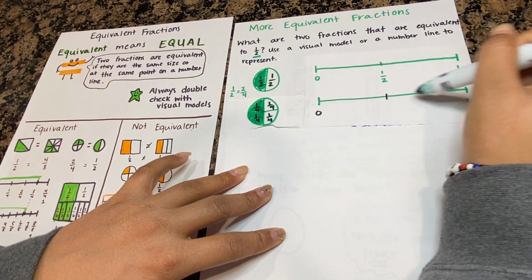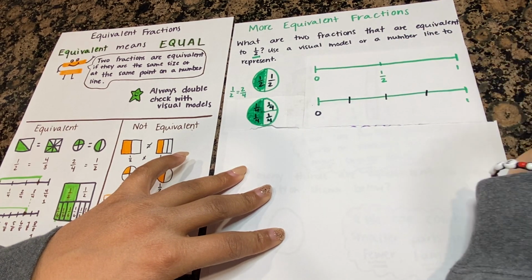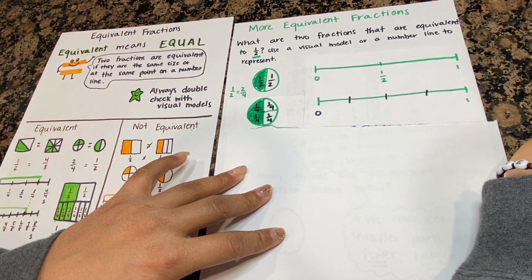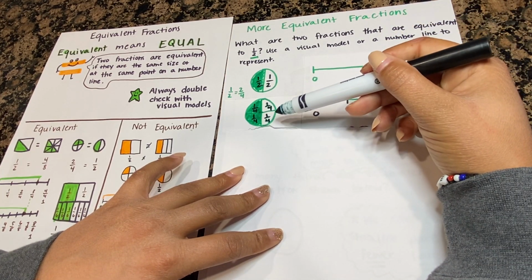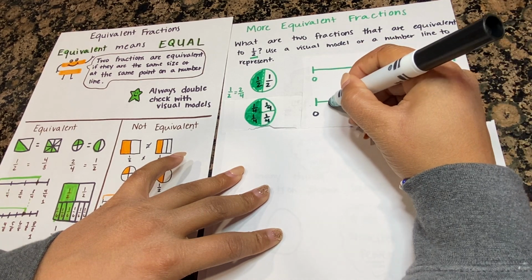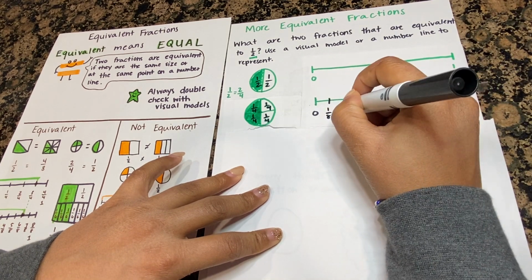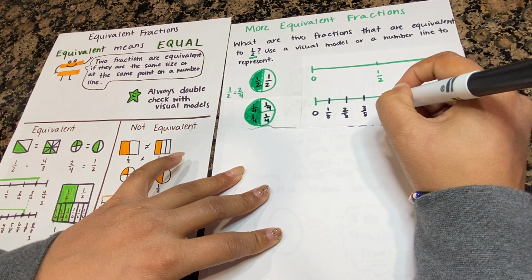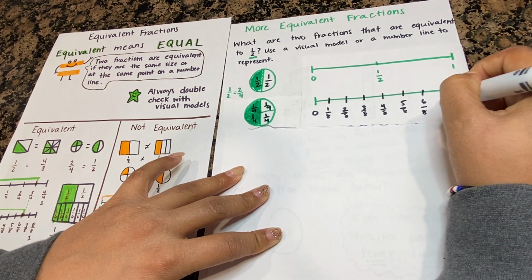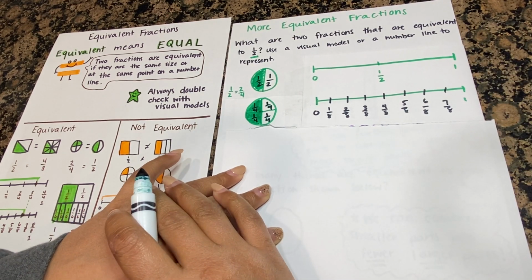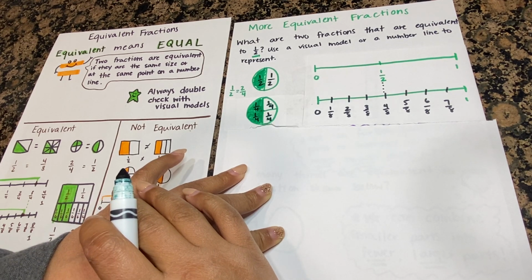Nice. So you're going to take your halves, I heard you say, and you're going to split your halves in half again, and we know that that will give us fourths. But to find a different equivalent fraction, because we already did fourths over here, you're going to partition the fourths in half again to make eighths. Let's label our number line. So then you could see that 4/8 was equivalent to 1/2.